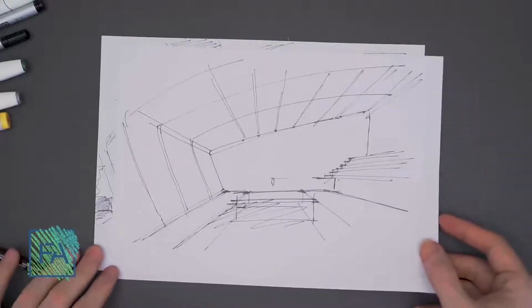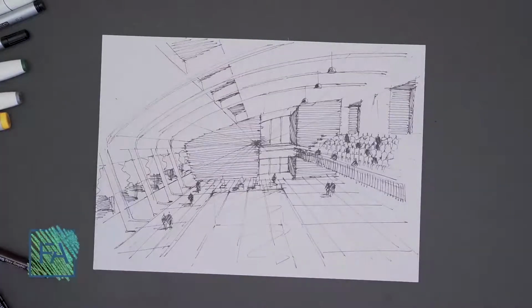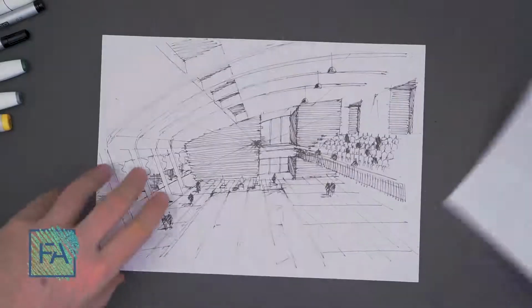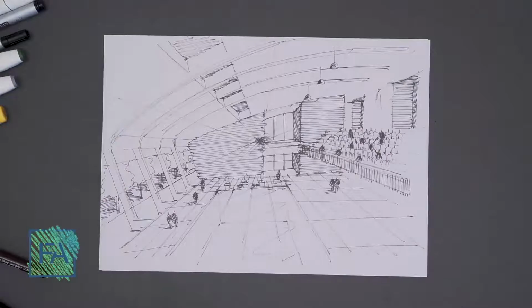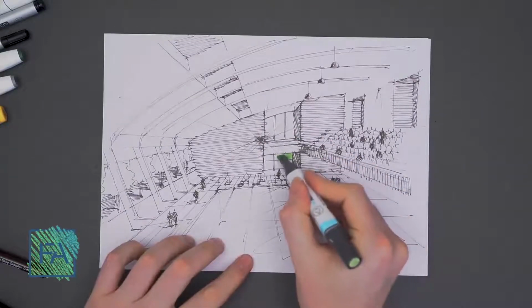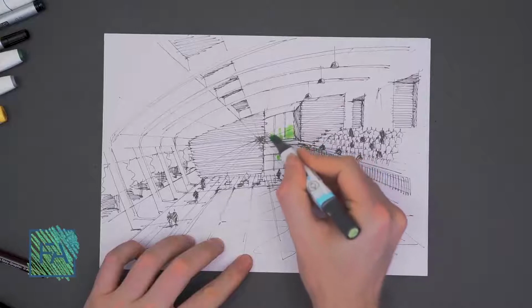If you remember, it was like this, and we added some details to it, and it turned out like this. And let's see how it will turn out. With just some stains, we want to finish this design. I will start with blue and green stains to see how the area will turn out. So let's do it with a light green. Add some stains.